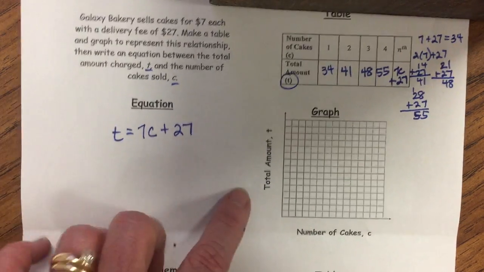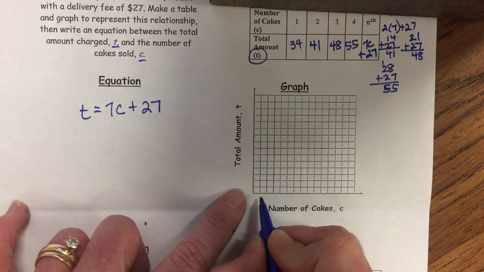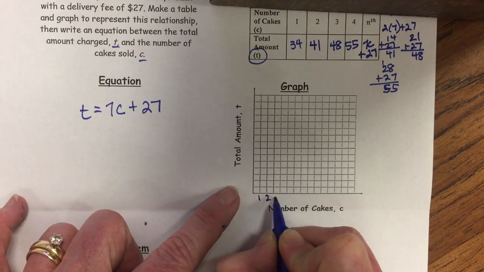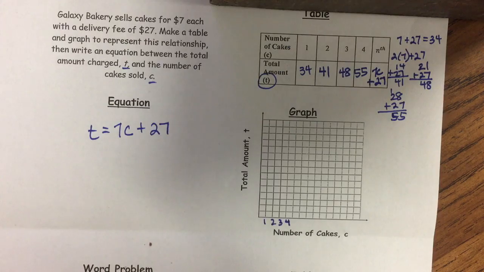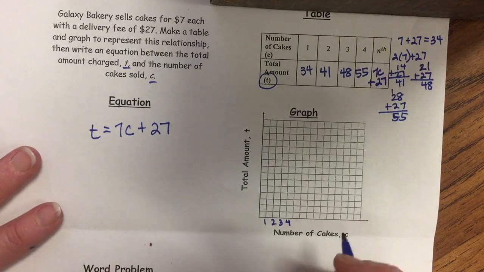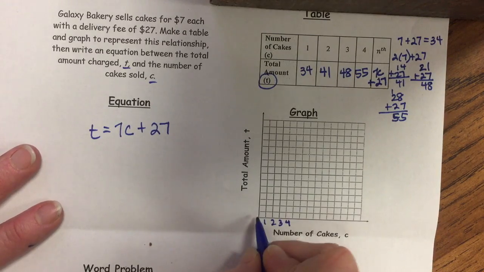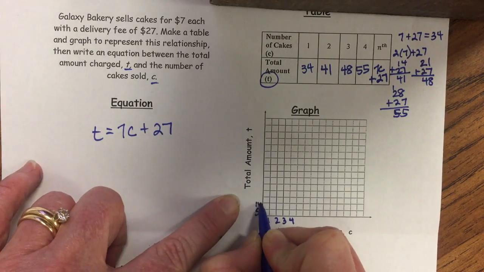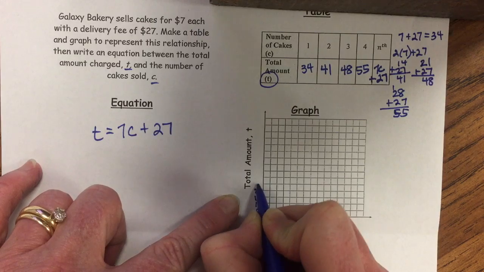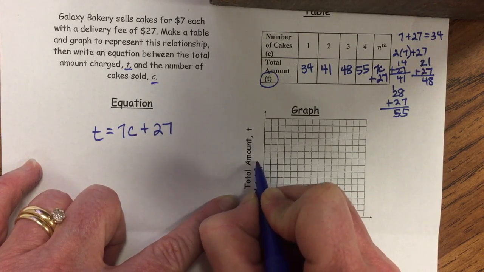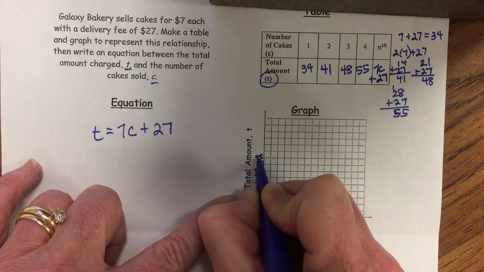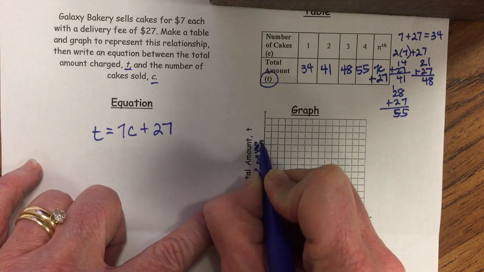All right, to graph this, I'm going to do 1, 2, 3, 4, and then I'm going to go up this time, let's say by maybe 5s. So 5, 10, 30, 35, 40, 50, 55.